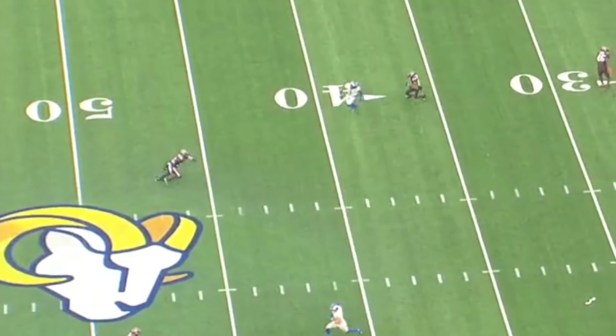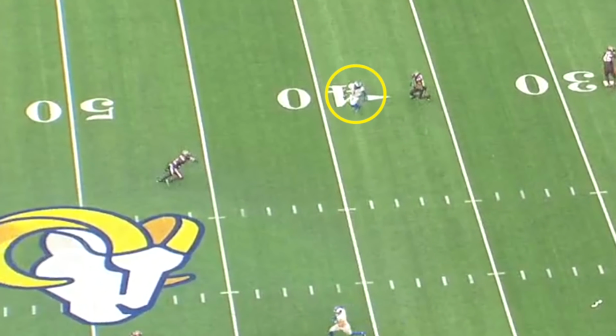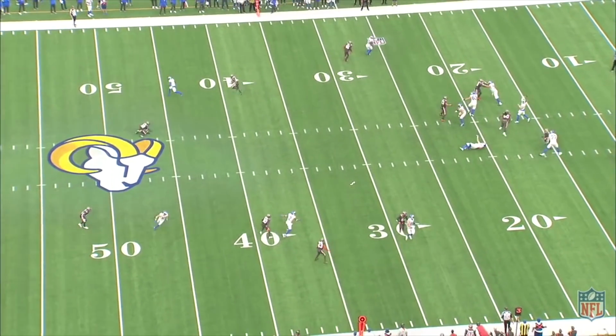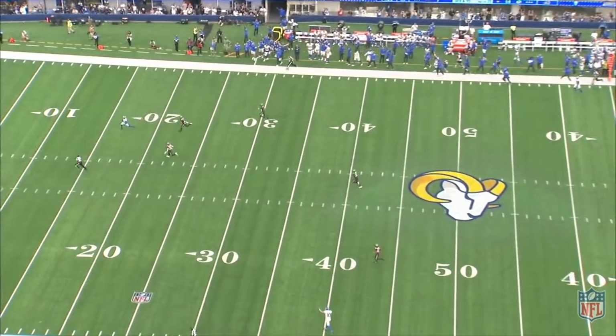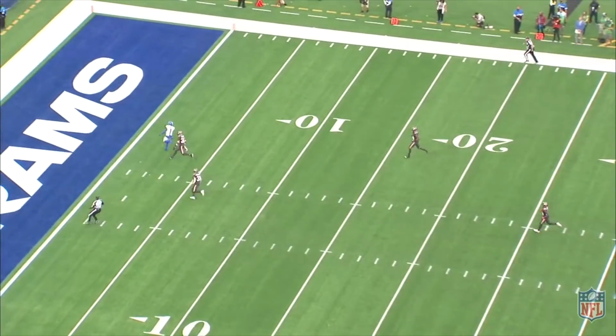So in order to do that, Jackson is not actually going to run the dig route here, and in fact, he's just slightly nodding inside and rolling his shoulders towards Stafford just to make it seem like he's breaking in on the dig, which then will get the safety to bite down on it, only to then immediately take off on the 9 route for an easy, and I mean easy, 75-yard touchdown.